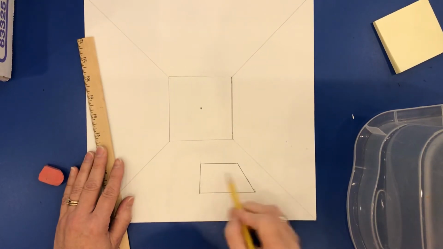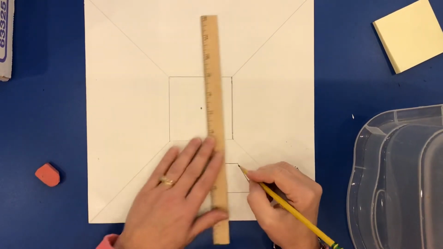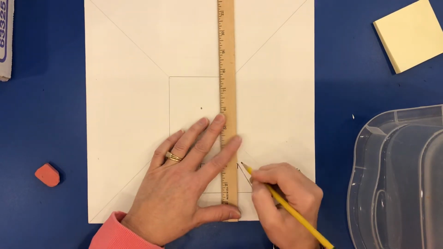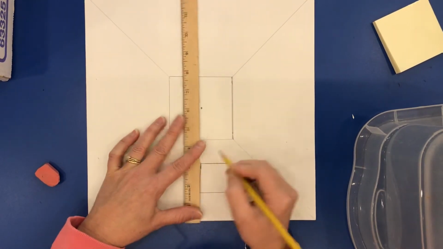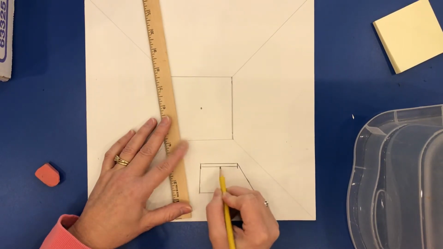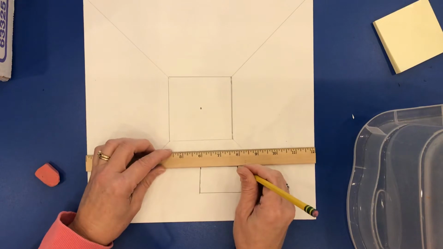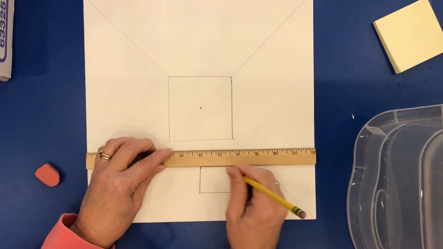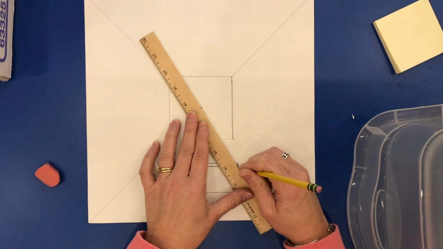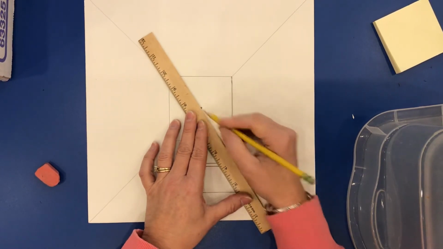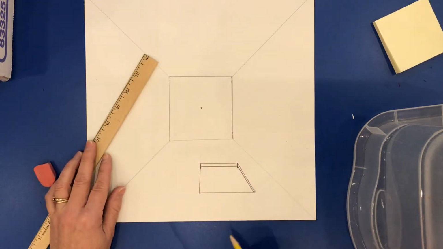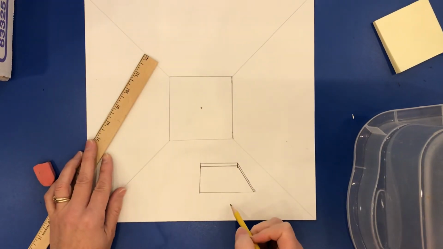Now I need to show some depth to my trap door to show that this is kind of going down. So I'm going to put two little lines, and I'm going to decide how thin I want this to be. And I should be using my ruler for this. I should not be freehanding. Okay. And then from that corner to my vanishing point, lining these two points up on my ruler, coming across. So there I have my trap door.